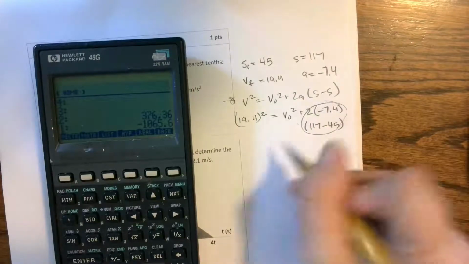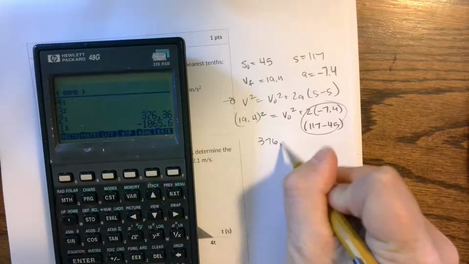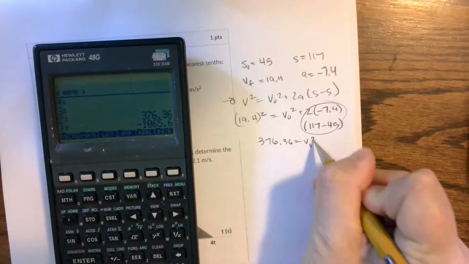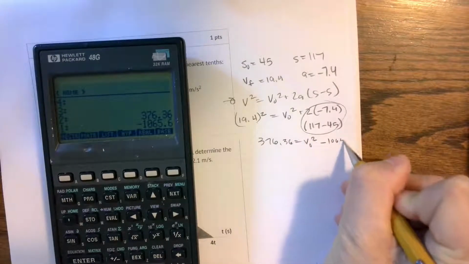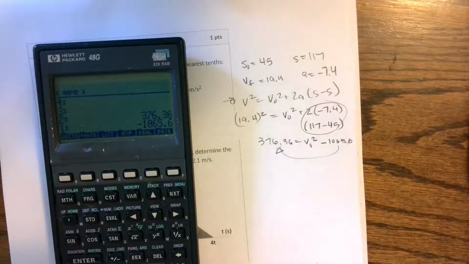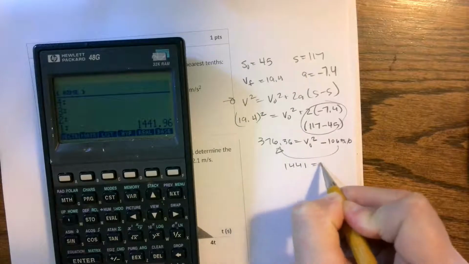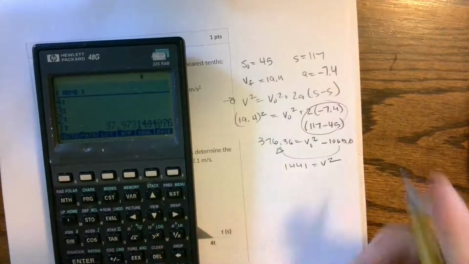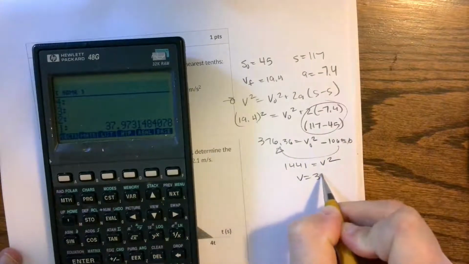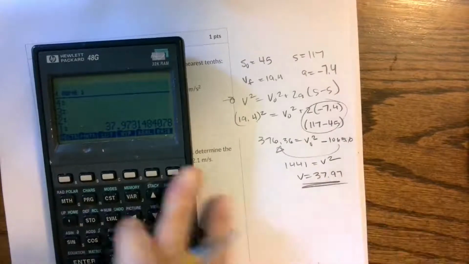So I get 376.36 equals v naught squared minus 1065.6. Bring that over, change sign, plus. And I get 1441 equals v naught squared. Take the square root, and I get v is 37.97.